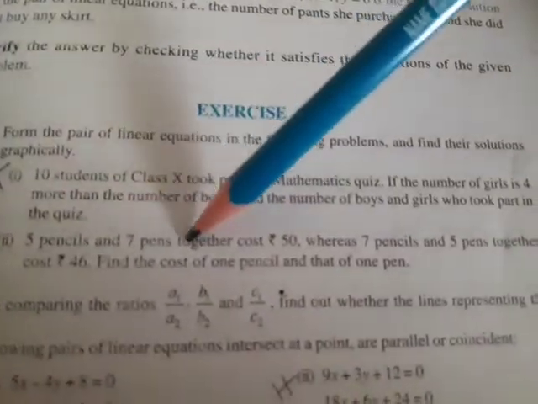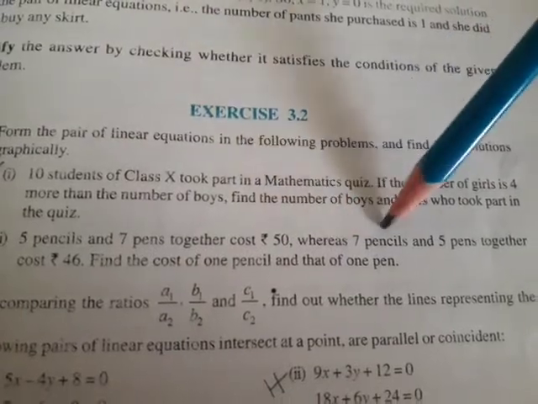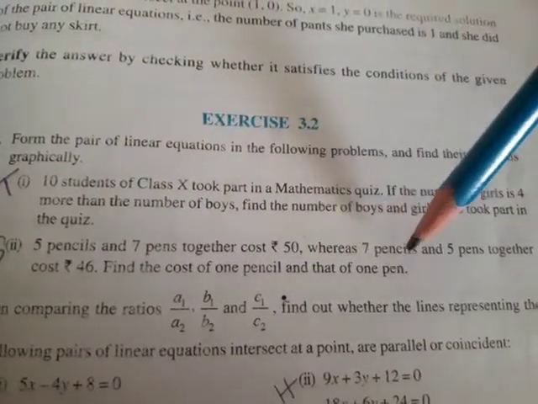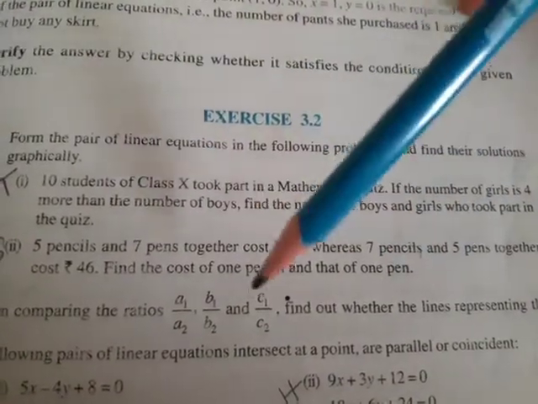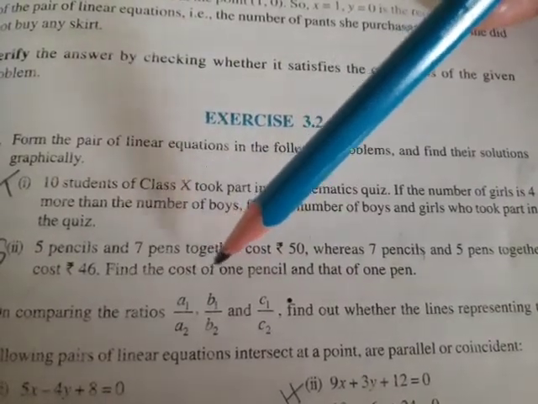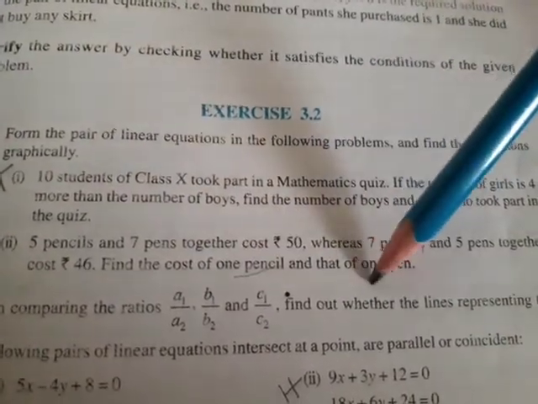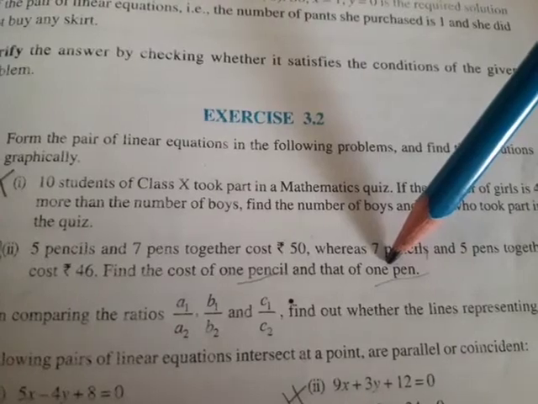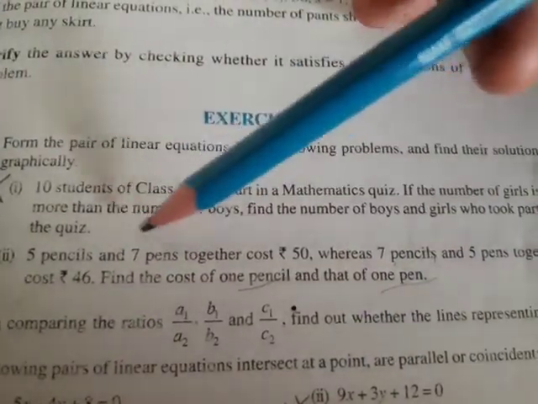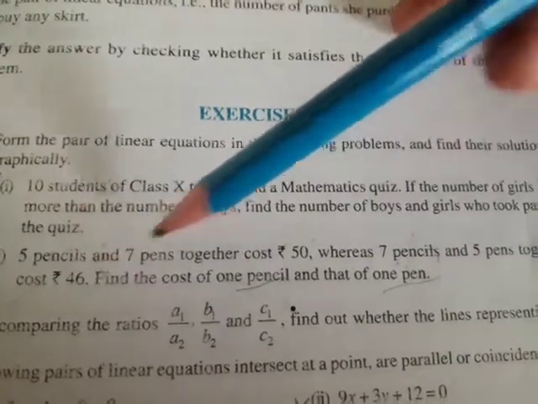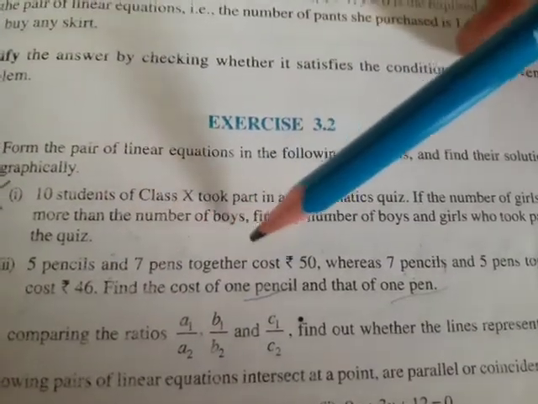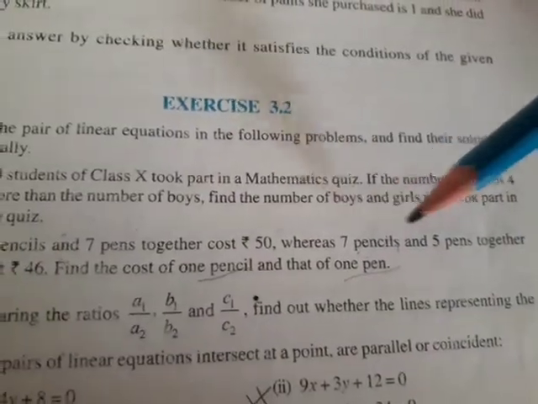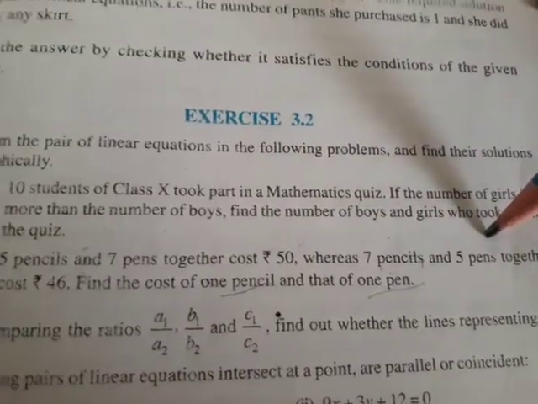See, 5 pencils and 7 pens together cost rupees 50, whereas 7 pencils and 5 pens together cost rupees 46. Find the cost of one pencil and that of one pen. I told you, take your assumption from the question. They asked you to find the cost of one pencil and one pen. So assume, let the cost of one pencil be x and the cost of one pen be y, right? So how will you frame your equation here? 5 pencils, so 5x plus 7 pens, 7y equal to 50 will be your first equation. Then 7 pencils and 5 pens, so 7x plus 5y equals 46.